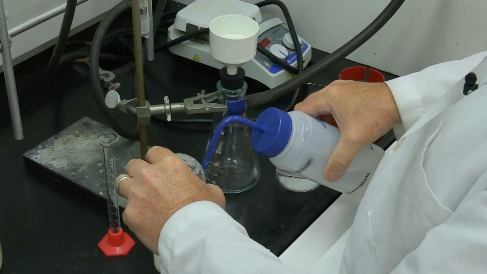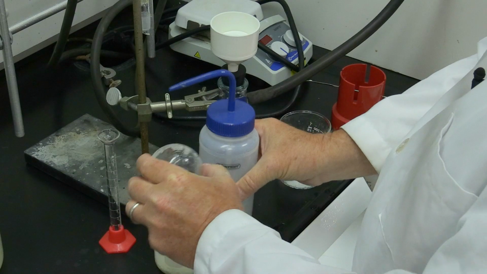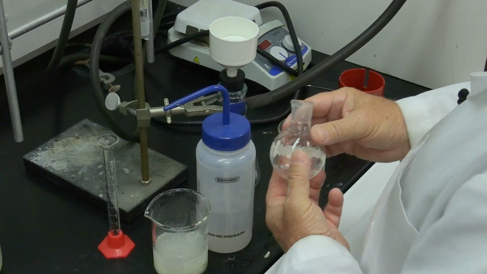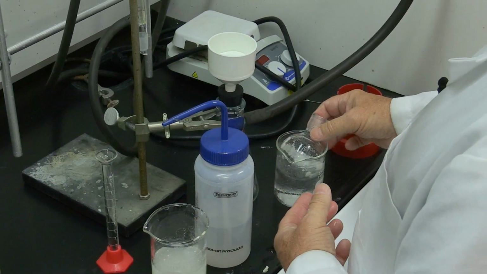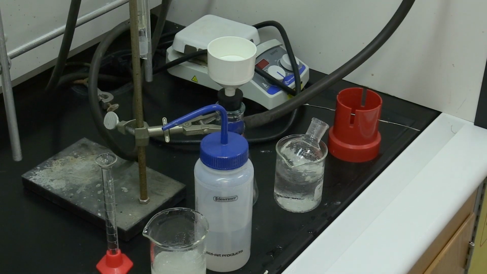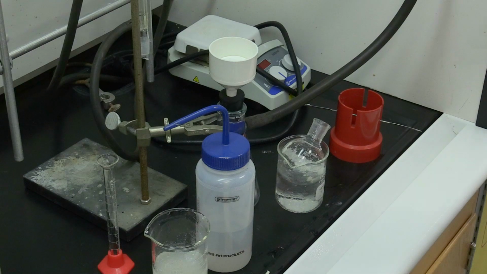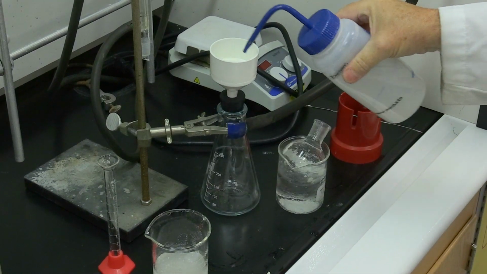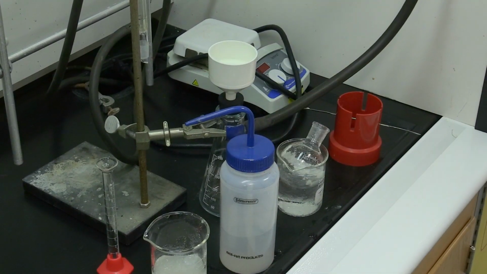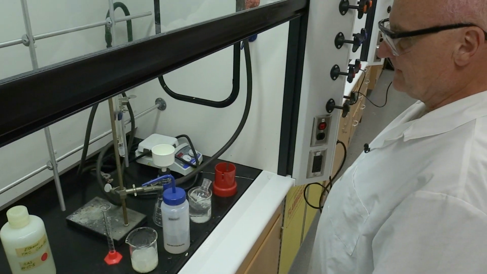Okay. Now we want to turn on, we may have to try to get some more of that out. Turn on our vacuum. We've already weighed the filter paper.